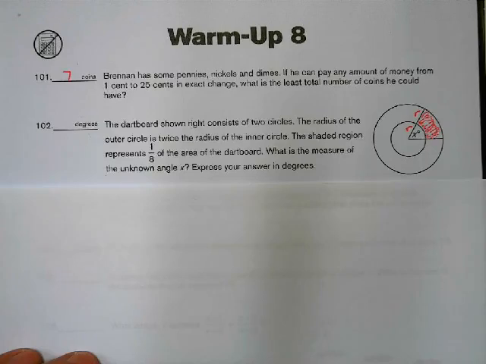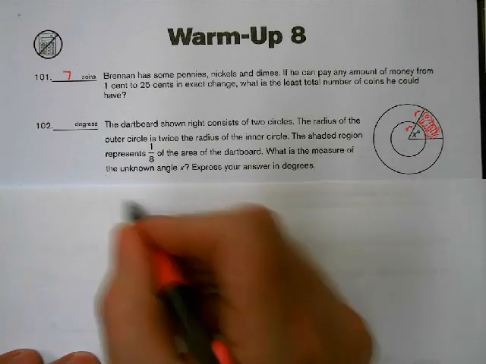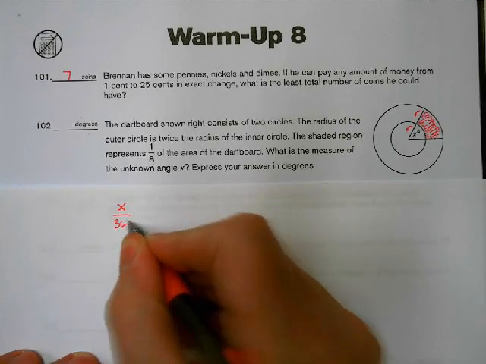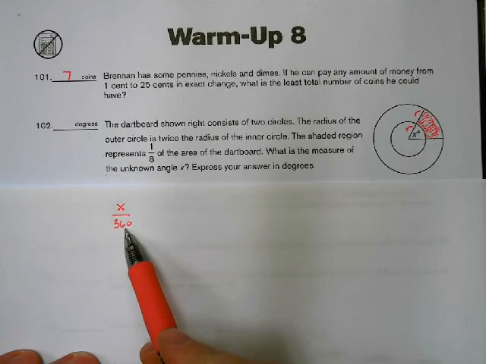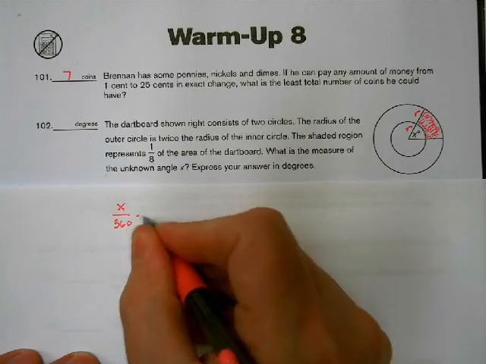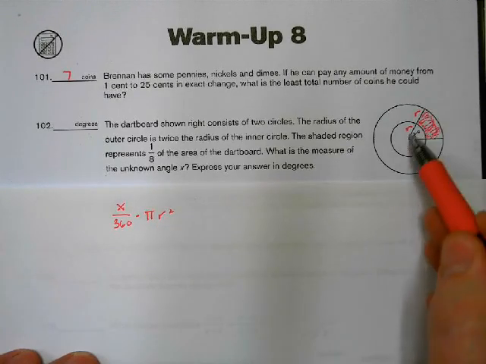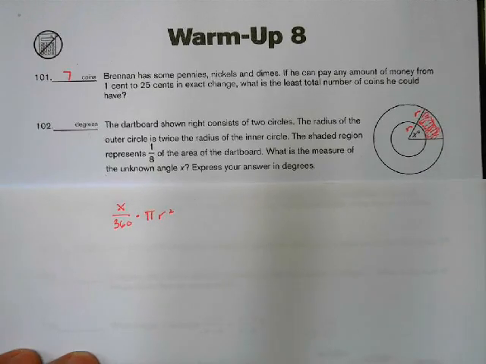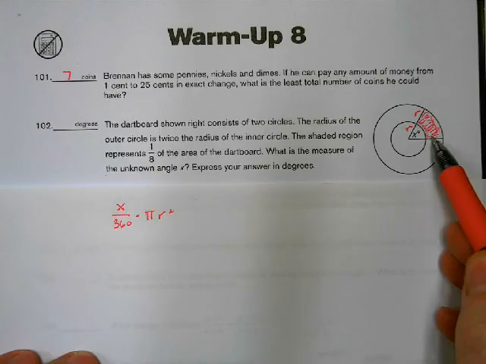And generally when you do a sector, you would do the central angle x divided by 360. So that's the fraction of the circle because the circle has 360 degrees in it. And then you would just multiply it by the area, pi r squared. So that would be the area of the entire piece of pie right there. But we don't have a sector. We've got a partial sector right here.